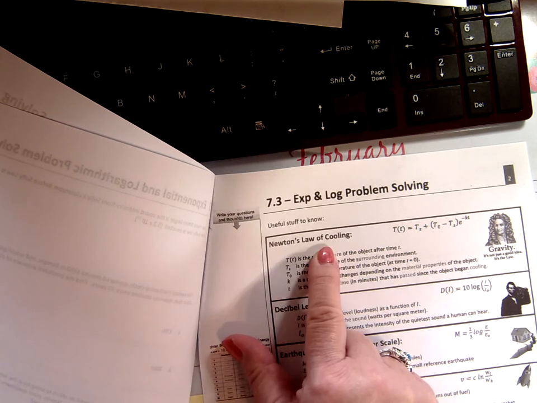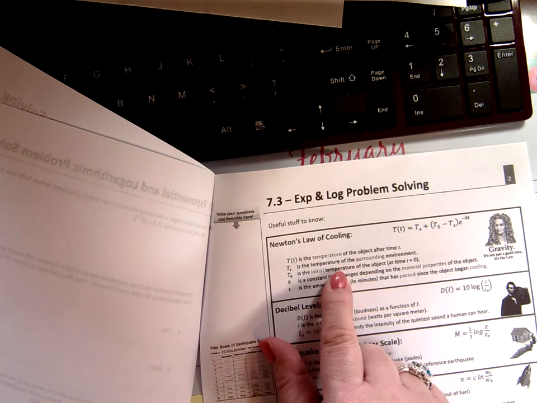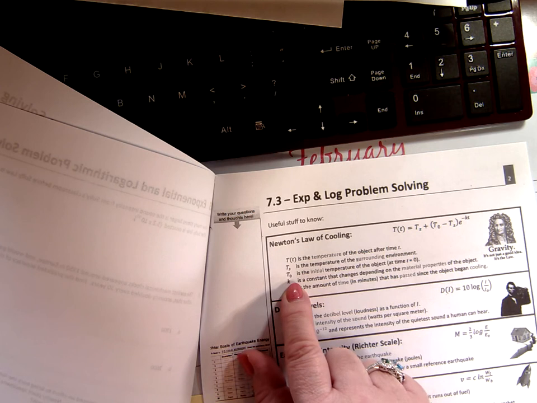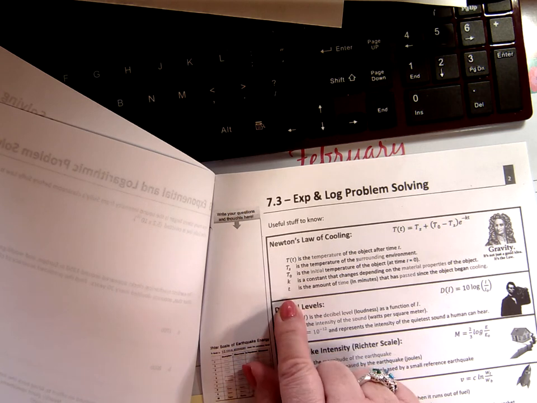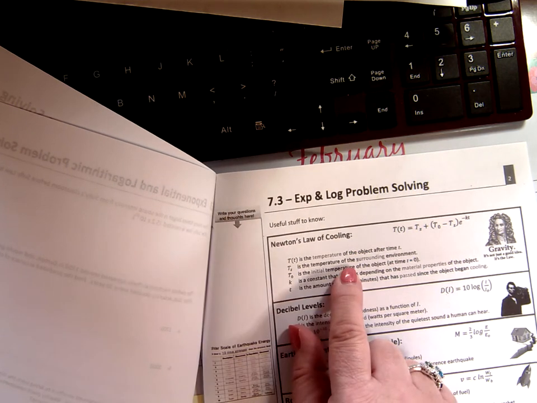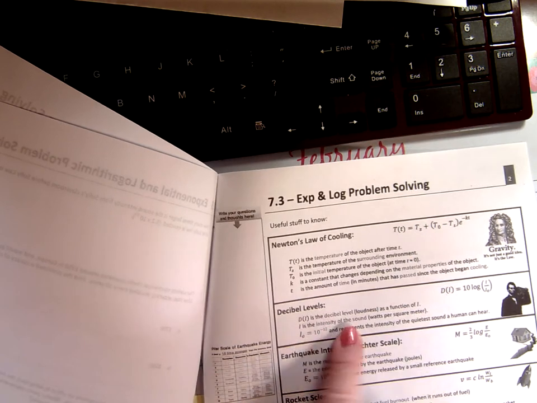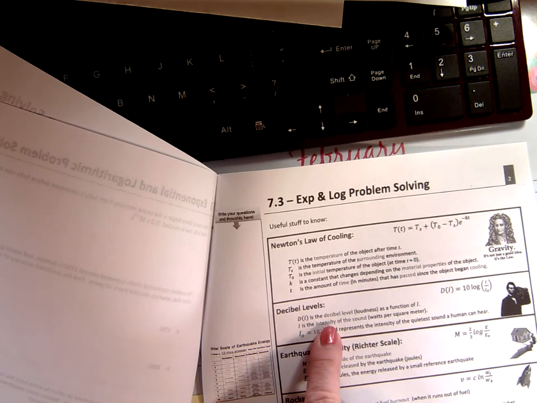So it has to do with what the surrounding temperature is and what the temperature of your soup or the object is. There has to be a cooling constant, that's the K, and then an amount of time that you're leaving it in there for. So Newton's law of cooling, kind of cool. We're not going to deal with it. Second one that they have is decibel levels, like for sound. So there's a formula that they're giving you here for decibel levels dealing with sound, and you can see that's this formula with the logarithm in it.